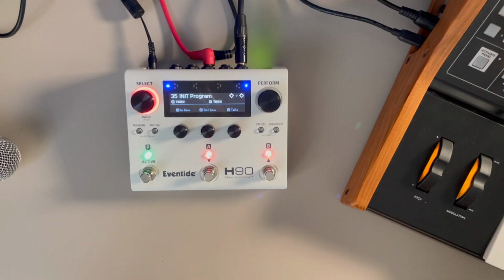Now, I recently purchased the H90 pedal by Eventide and I haven't had a chance to dig into the distortion all that much. I've read online that they kind of get mixed reviews, but I wanted to see for myself. So I'm going to be taking the Aggravate algorithm to start off with through the paces with my Moog Subsequent 25. We're going to be checking it out together.